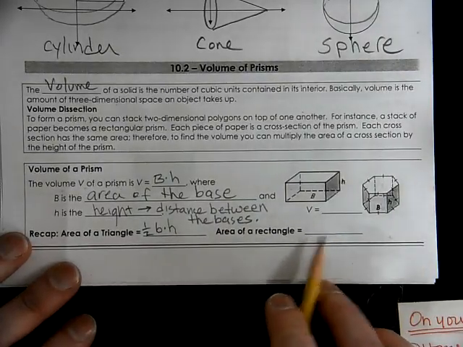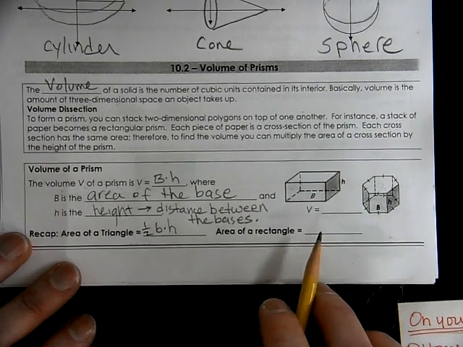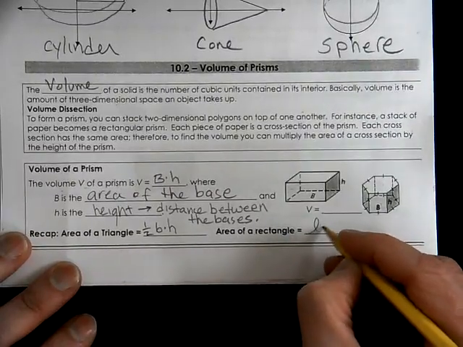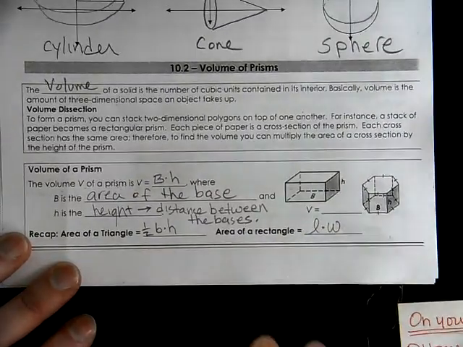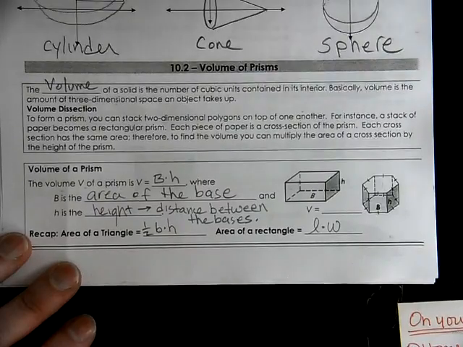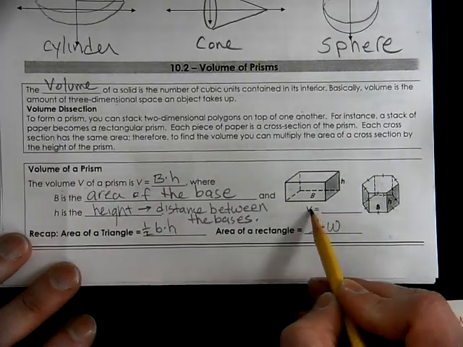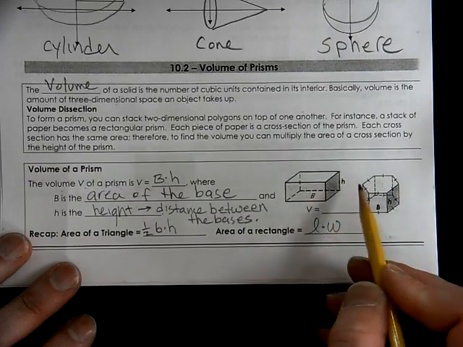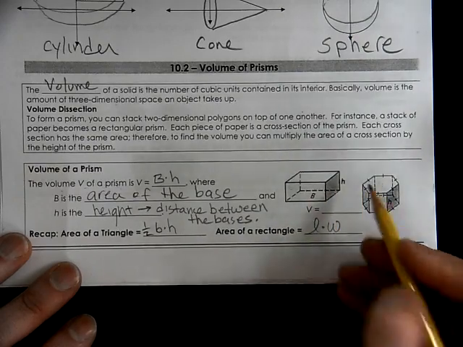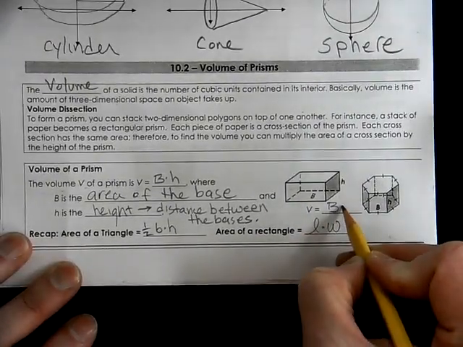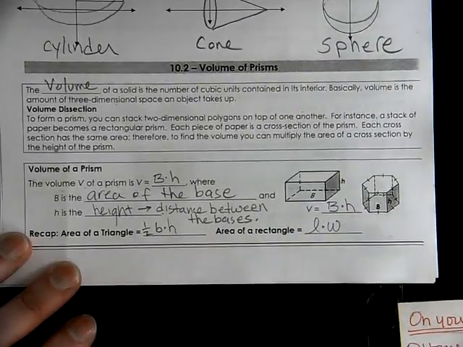It's not half, it's the full, but we could call it base times height. Many people will call that length times width. It's whichever variables you like to use, whichever terminology works for you. But the volume of these prisms is always going to be the area of the base times the height.